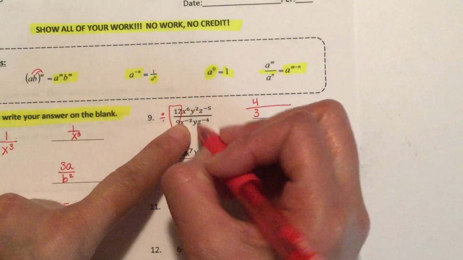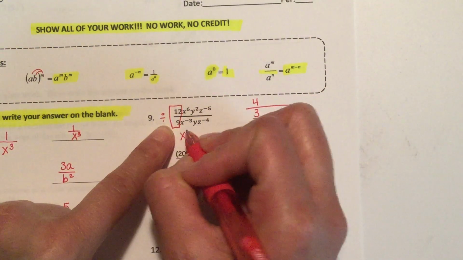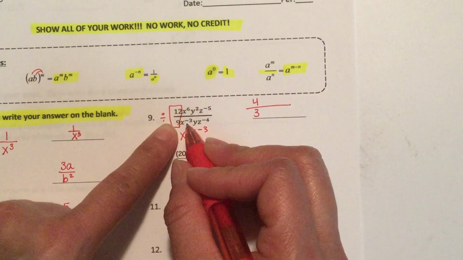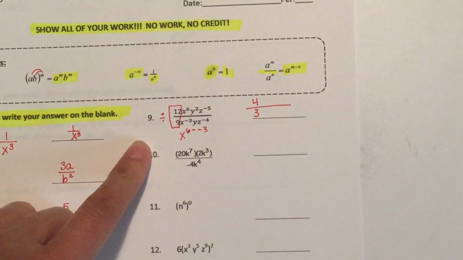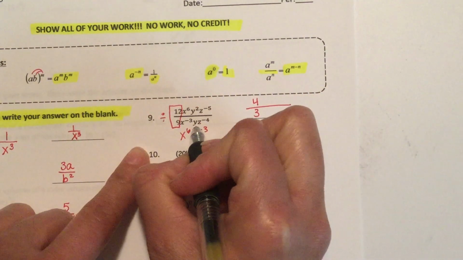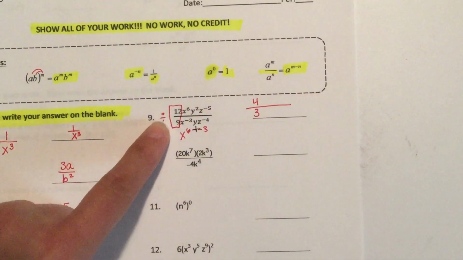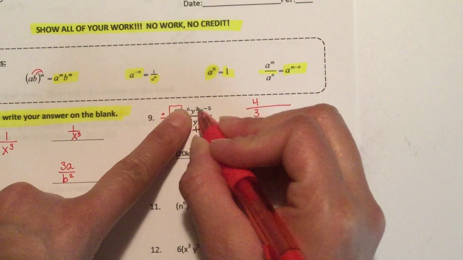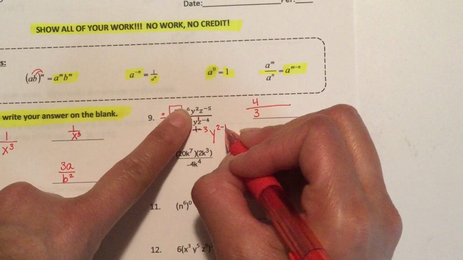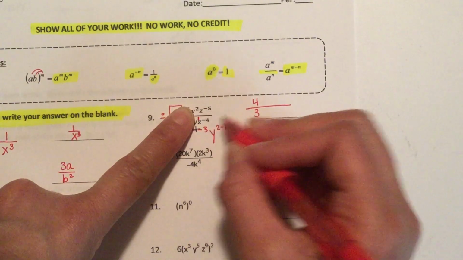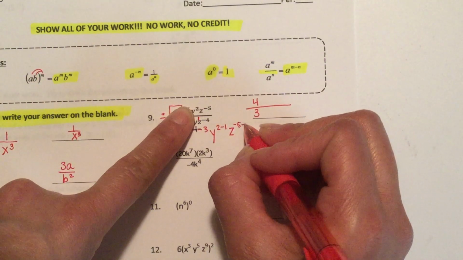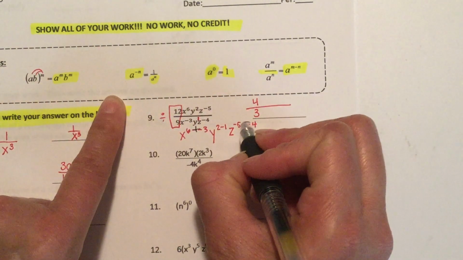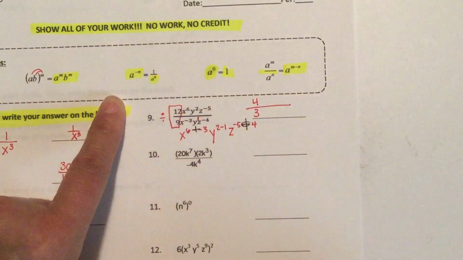Now you're going to take your variables and subtract. X to the 6th power minus a -3. You have to recognize that that's a minus and a negative, so it's going to change to a plus. Then you're going to take y, and you're going to subtract the exponent. It's going to be 2 minus 1. Then you're going to take z and subtract the exponents, -5 minus a -4. Again, minus and negative is going to change to a plus.